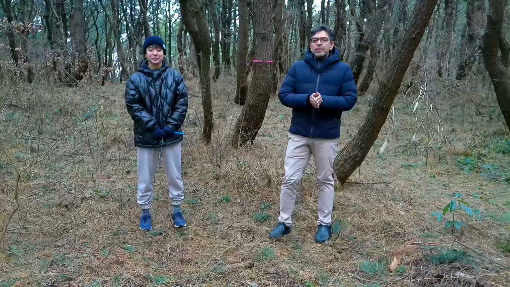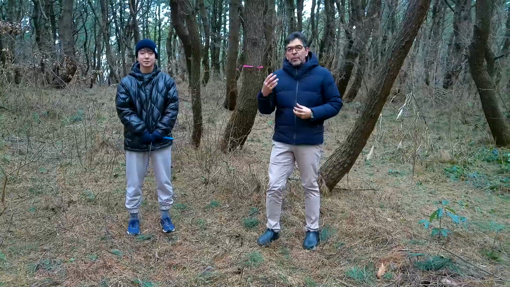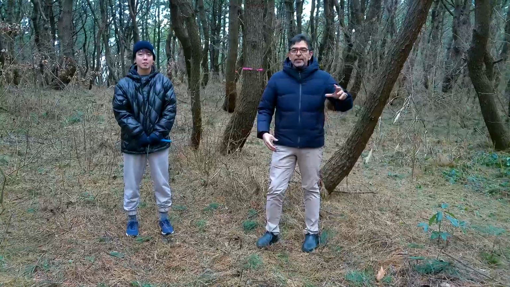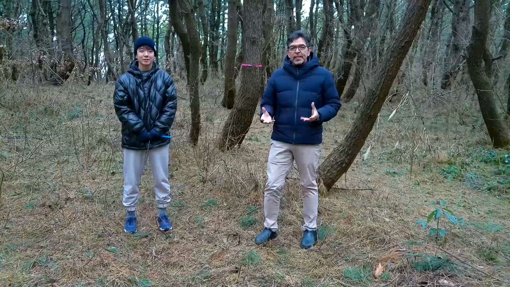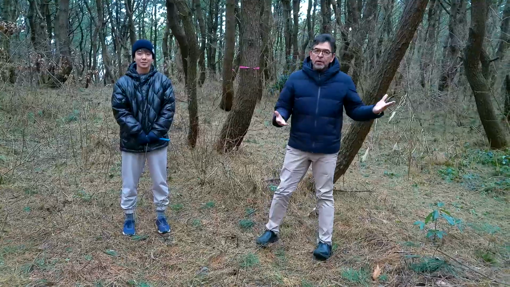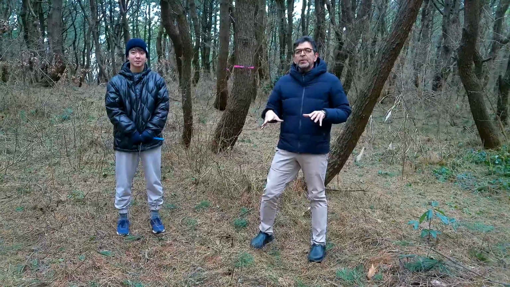Okay, as I explained before, in this forest, which is the Shonai coastal forest, we have two sides. One is the pure side, and the other one, the video that you saw before, is the mixed side. In the mixed side, we have two species: the black locust and the black pine, as you saw already. And this one is the pure side.